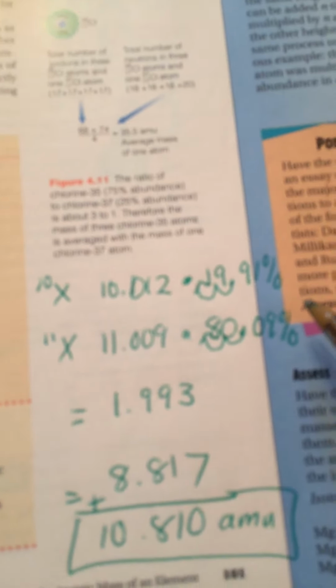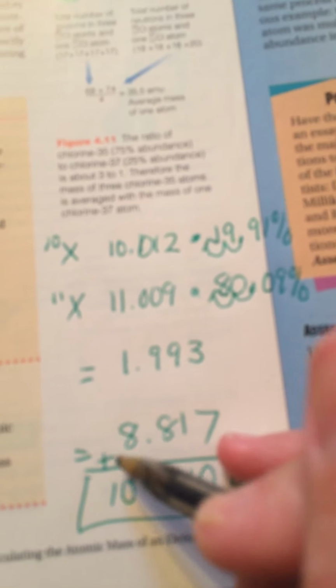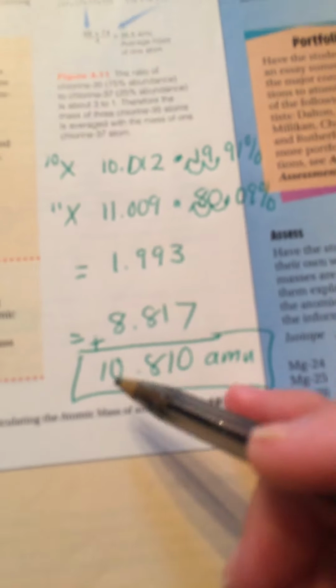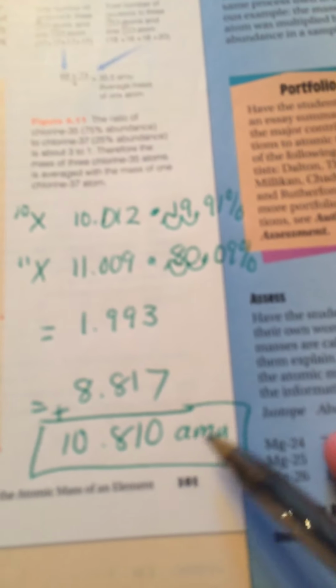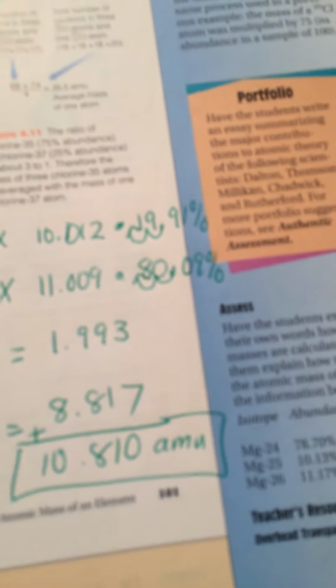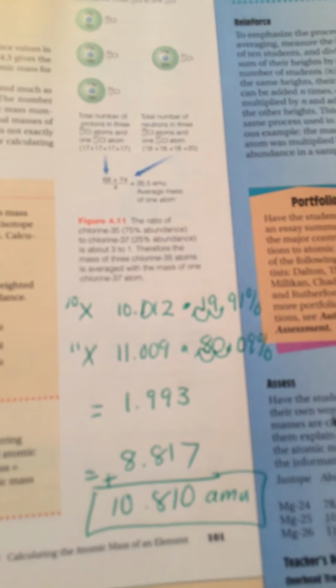I do the same thing with the second one. Then I draw a line just like in 3rd grade, put a plus sign and add them up. And the answer is 10.810. And the unit for masses on the periodic table is AMU. It stands for atomic mass unit, which I think is sort of unimaginative. All right, so that's all the math. Probably the hardest thing is that last problem, and that's not very hard, and you'll do it on your calculator.